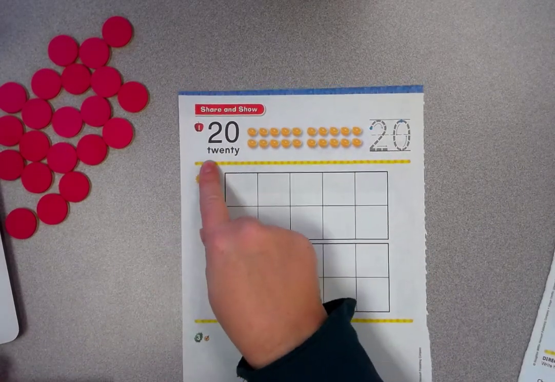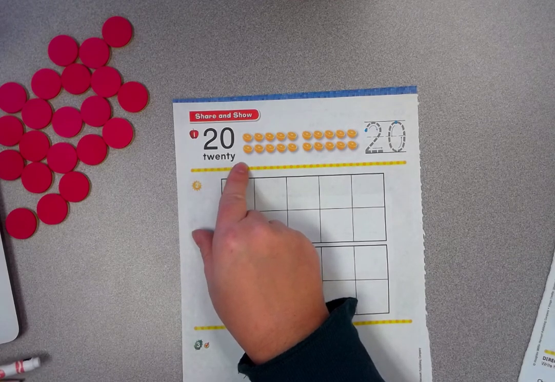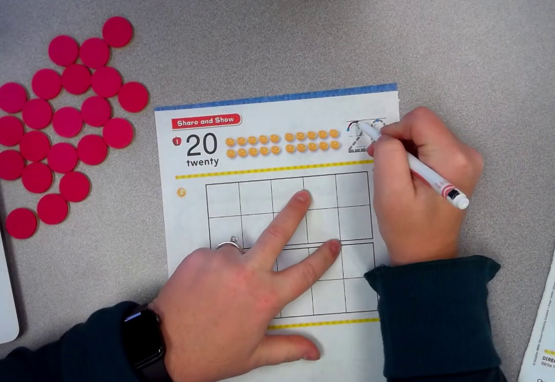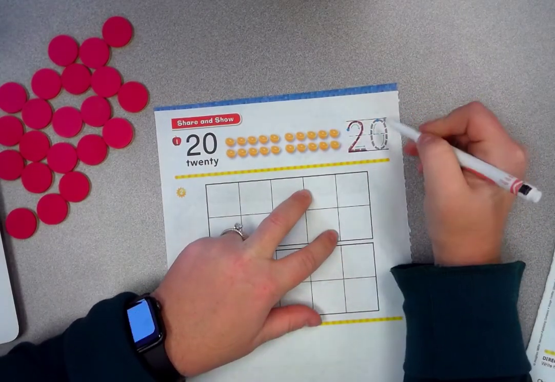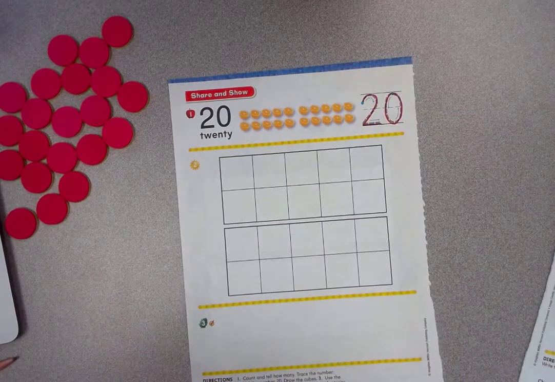How do you spell 20? T-W-E-N-T-Y. 20. Let's practice writing our 20. Make a candy cane, give it a shoe. And around you go, around you go.